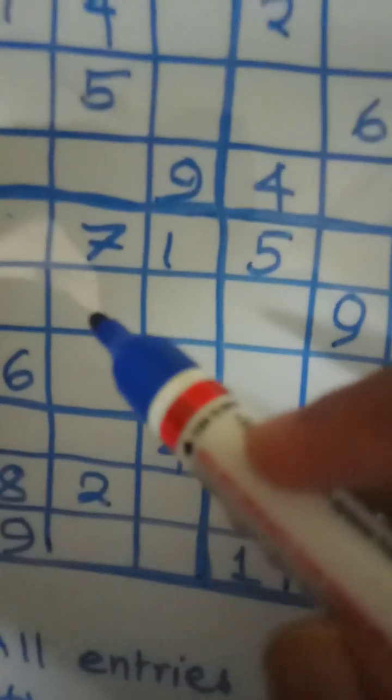But you see, if it is below the 7, then there's a row conflict. There's a 9 here. So it must be one more below the 7. So that's where we'll put our entry 9. Let's put our entry 9 here.